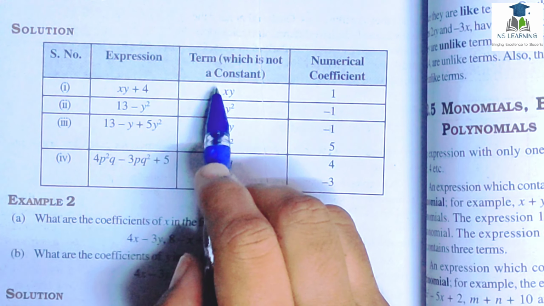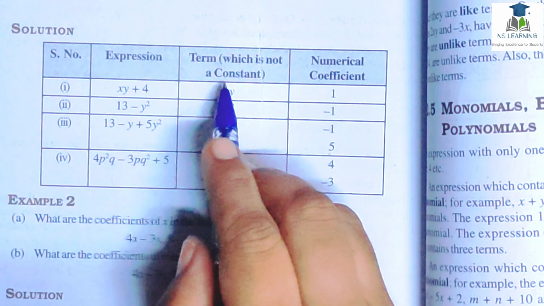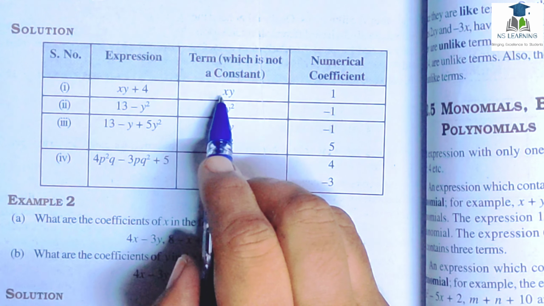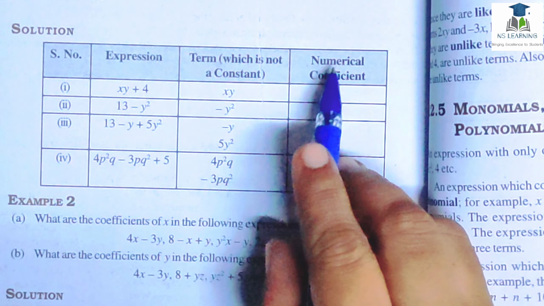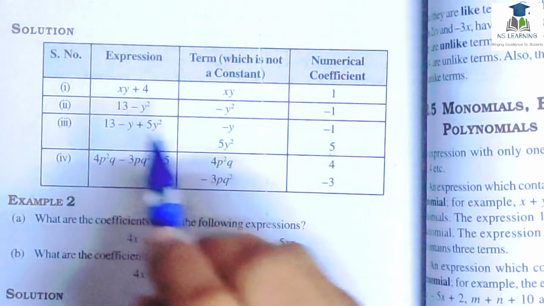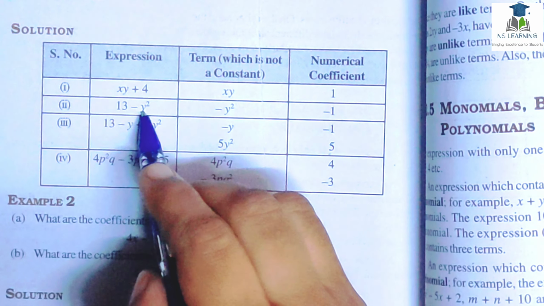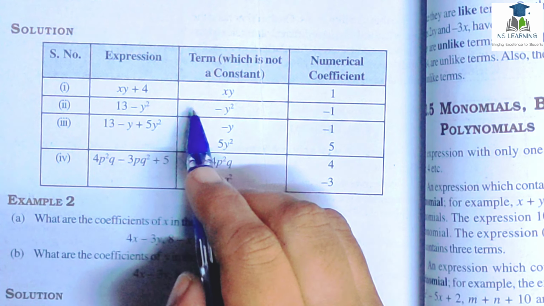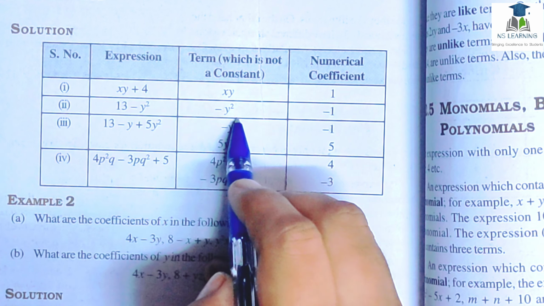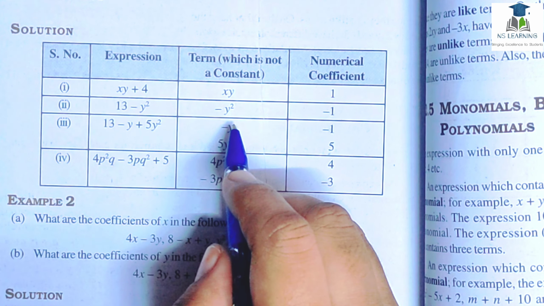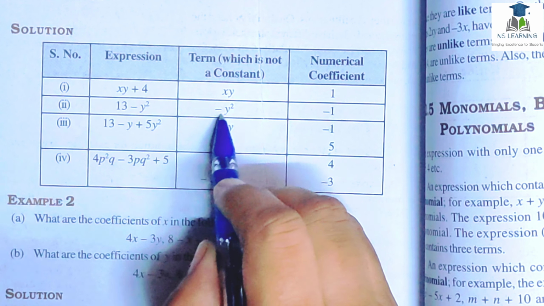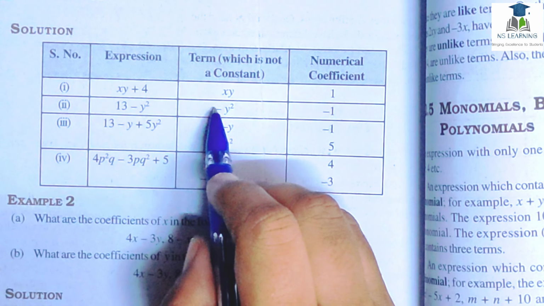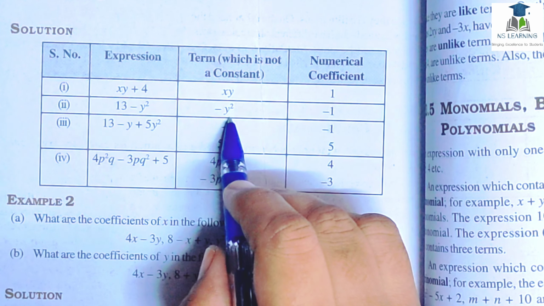If a coefficient is not written, any variable is always multiplied by 1, so here the numerical coefficient is 1. In the second example, 13 minus y square, the term which is not a constant is minus y square. As I already explained, if any coefficient is not given, the variable is always multiplied by 1, but here a negative sign is there, so minus 1 is the numerical coefficient.